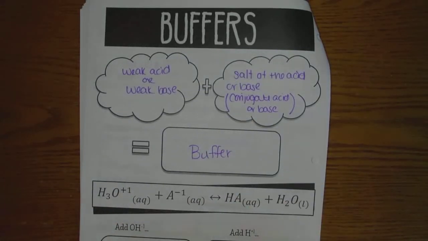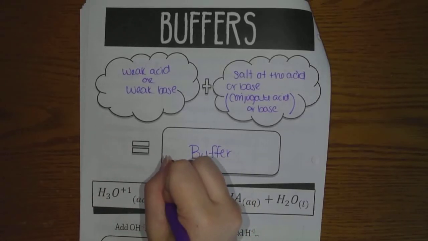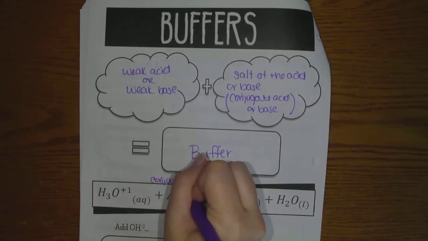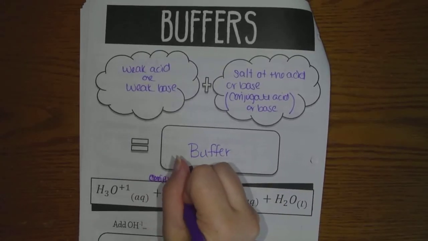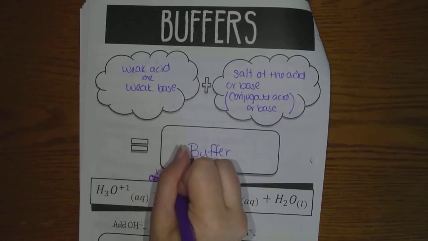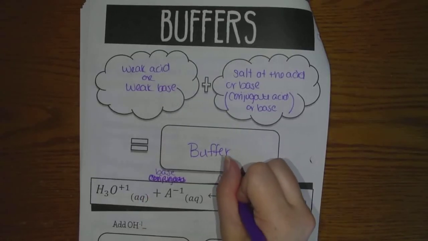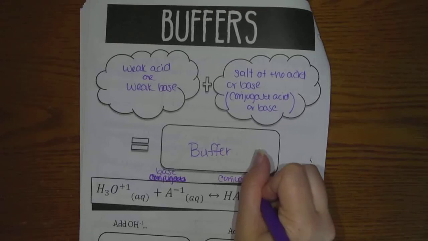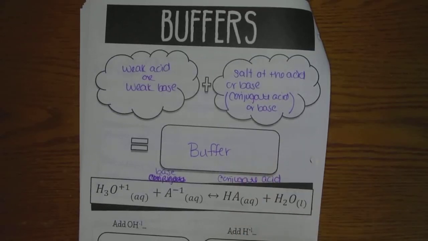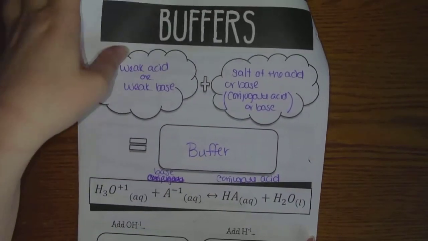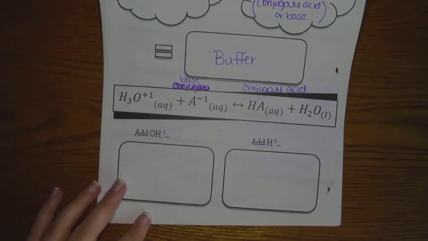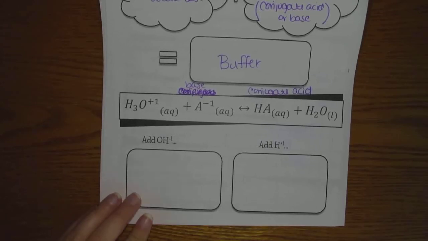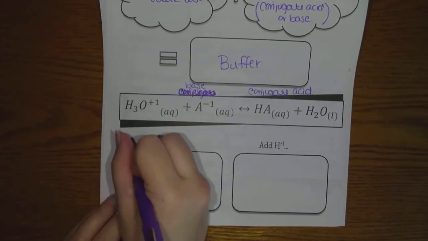Okay, so this is an example here. This would be our base, and this is our conjugate acid. Okay, I almost misspoke there. So what happens here? This is going to be essentially if you add any type of base to your buffer, okay?